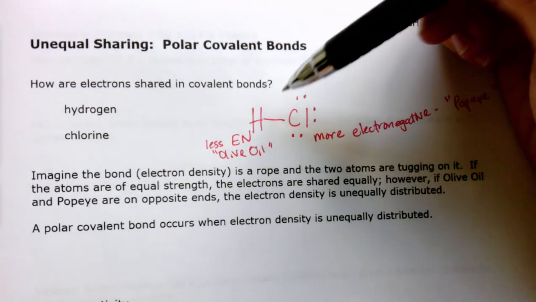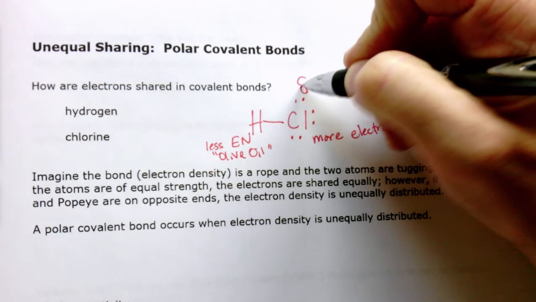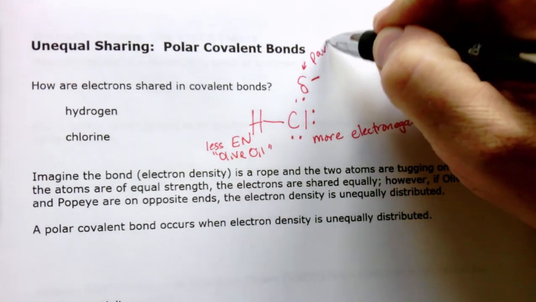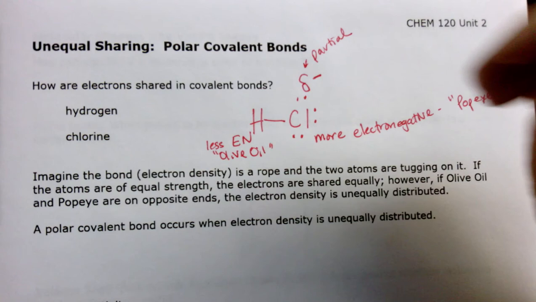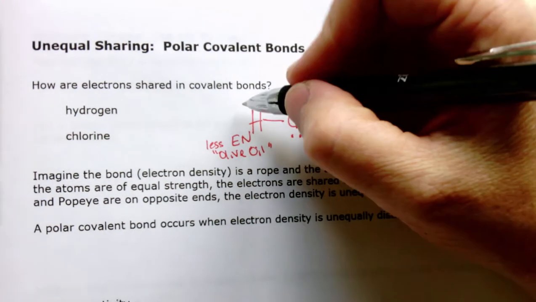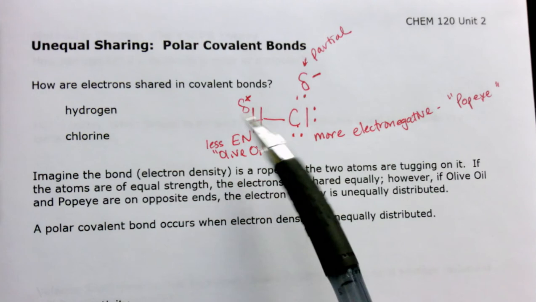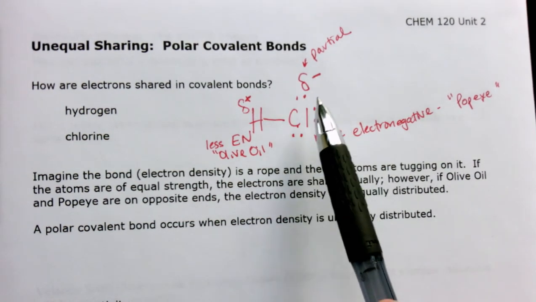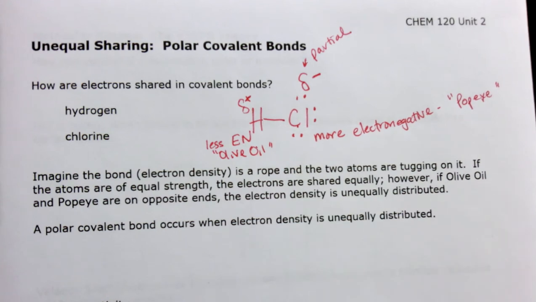As a result, because chlorine is stronger and more like Popeye, more electronegative, it pulls this electron density towards itself, and chlorine develops a partial negative charge. This is for partial. So it's not a full charge like you see with ionic compounds, but it's a partial charge. And because all the electron density is being removed from hydrogen, it's kind of like a metal losing an electron. Now this has a partial positive. So hydrochloric acid is an example of a polar covalent bond because this electron density is unequally distributed. So it's polar because you have a partial charge on each atom. A nonpolar one would be where you don't have any electronegativity difference and there's no net movement with this tug of war. It's just static, not moving.